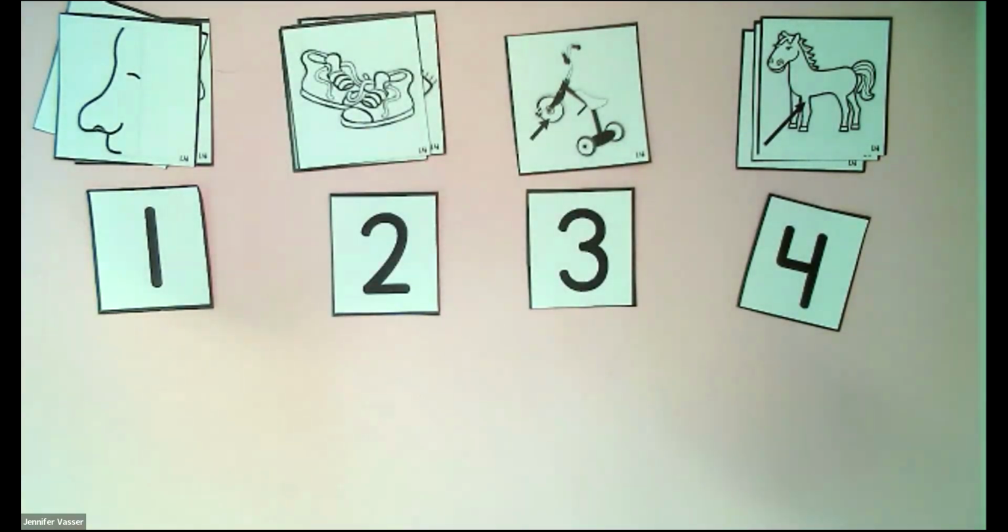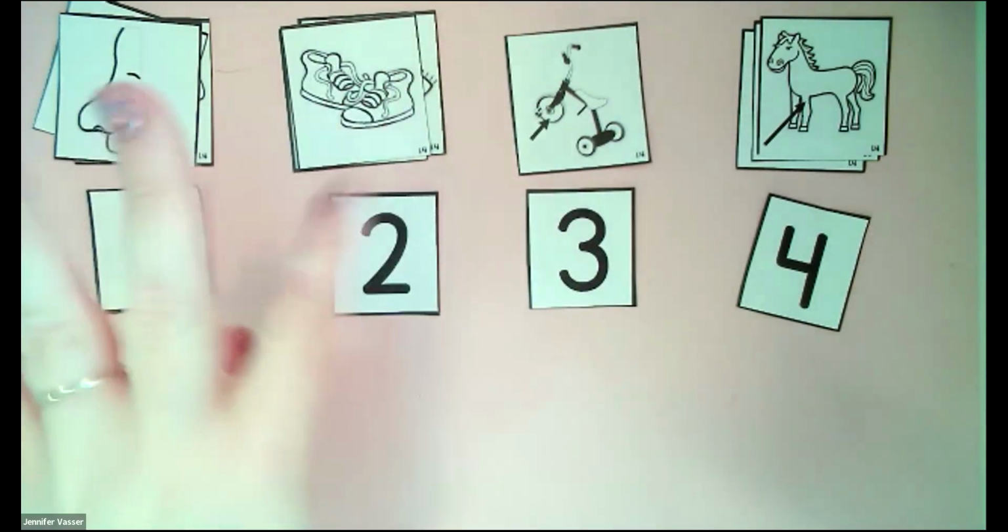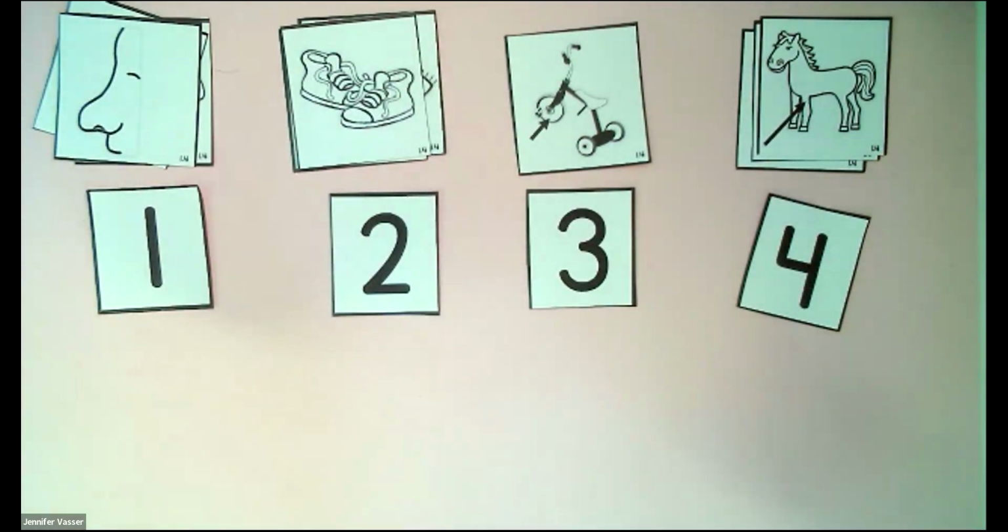Give yourself a 4-finger woo for a job well done. Start with your pinky. 1, 2, 3, 4. Whee! Friends, are there other ways we can show the numbers 1, 2, 3, and 4?